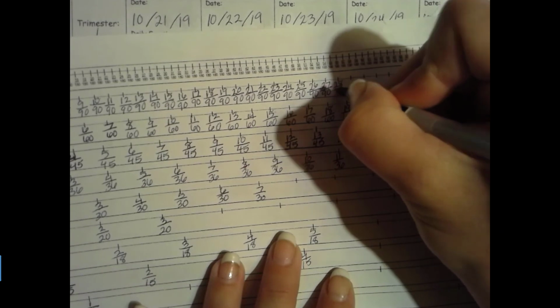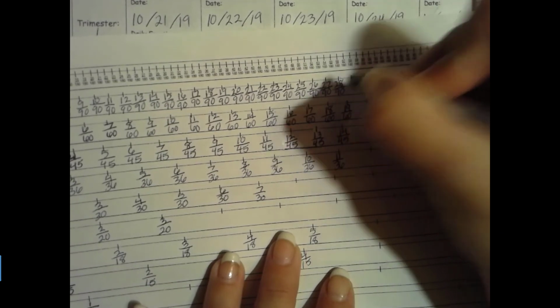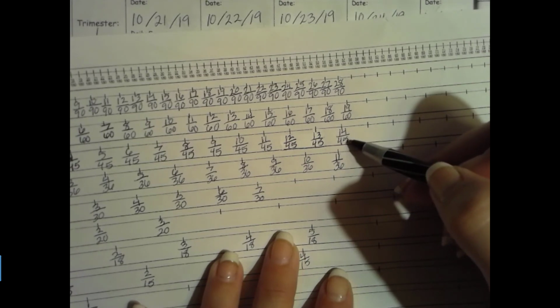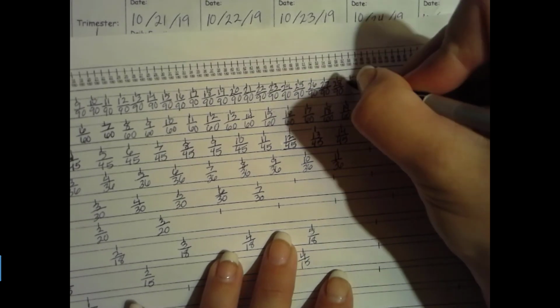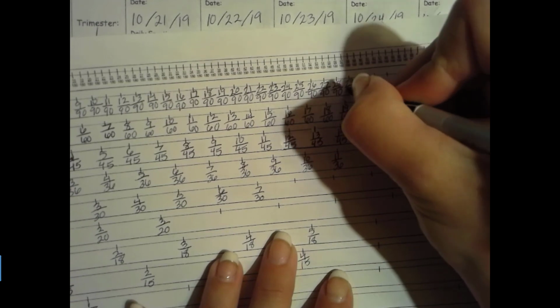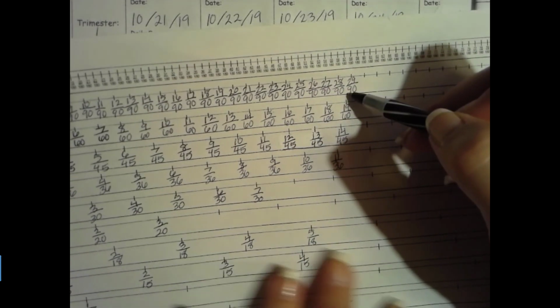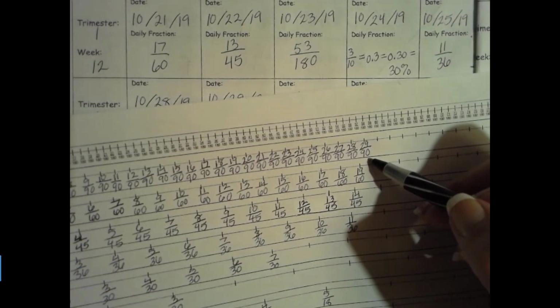Okay, 28/90 has an equivalent fraction of 14/45, our equivalent fraction in lowest terms, and then today is 29/90. There are no lines below it because this is our simplest form, or equivalent fraction in lowest terms.